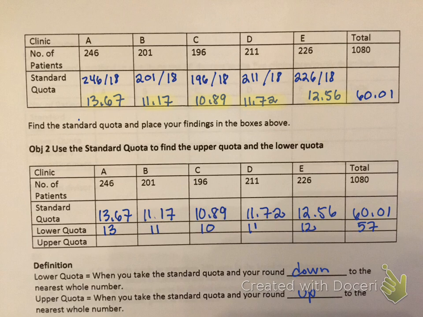The upper quota, you round up. So 13.67 rounds up to 14. 11.17 rounds up to 12. 10.89 rounds up to 11. 11.72 rounds up to 12. 12.56 rounds up to 13. And when we do this, we get 62, which is over the amount of doctors that we have. We only have 60. So the lower quota will give you an underestimate, and the upper quota is going to give you an overestimate.